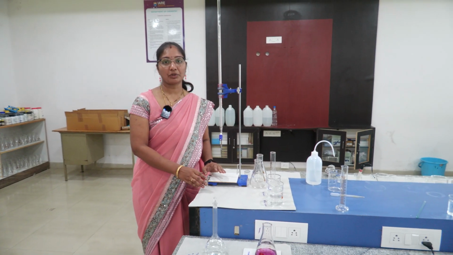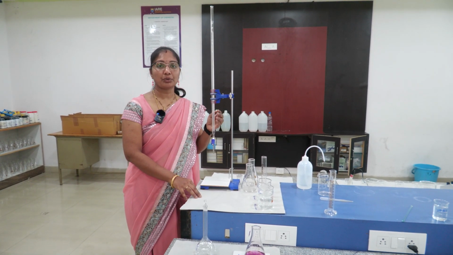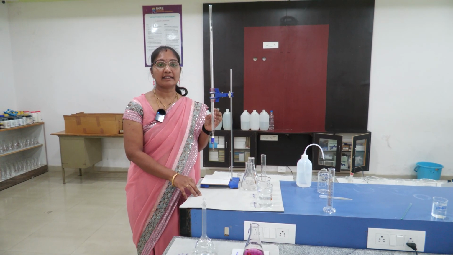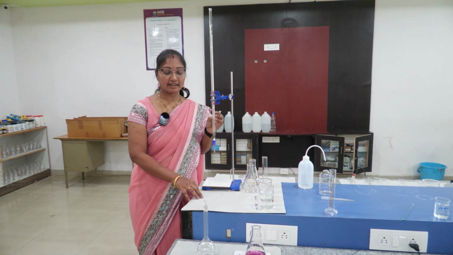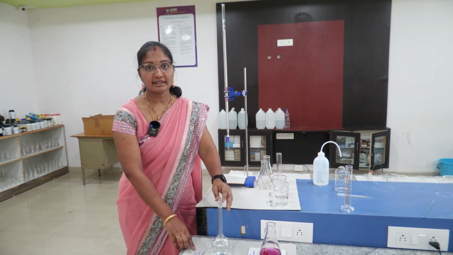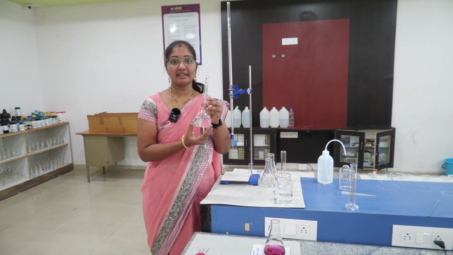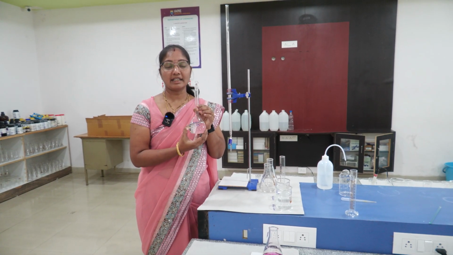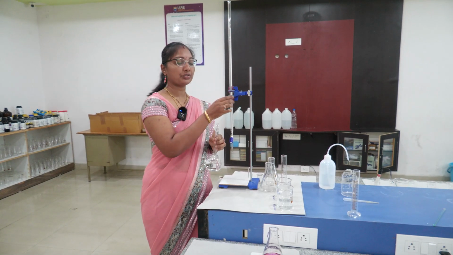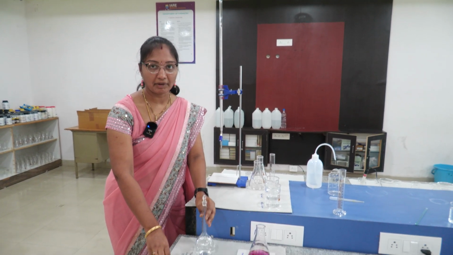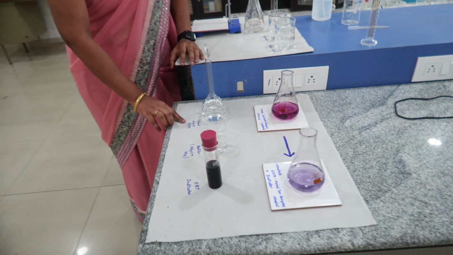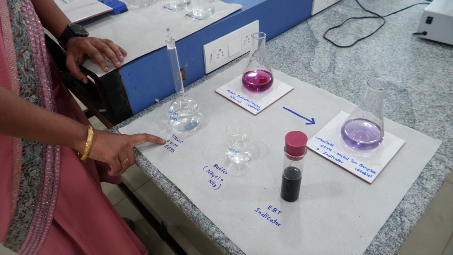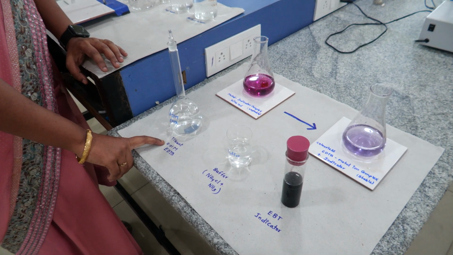So this is a complexometric titration. We are going to do titration with an EDTA complex, the disodium salt of ethylenediaminetetraacetic acid. This is the titrant, prepared as a standard in a standard flask. We are going to use this in the burette. The titrant is prepared with the disodium salt of EDTA, and the concentration we took is 0.01 M.